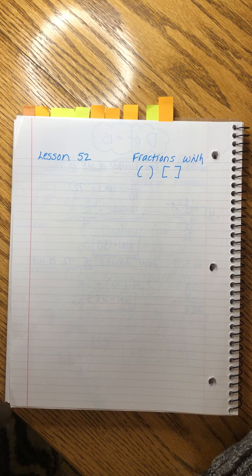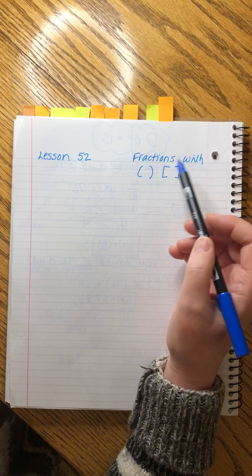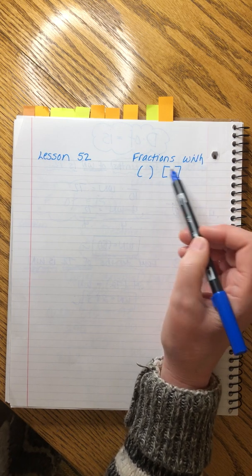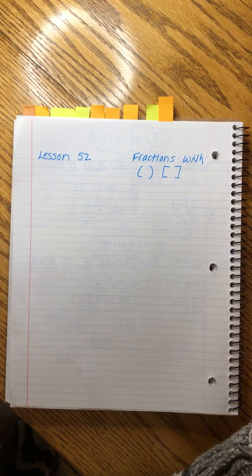We are going to talk about order of operations, and we're going to talk about using fractions with symbols of inclusion. And I didn't want to write out that big long thing. I'd rather just have you write that and go, oh yeah, those are symbols of inclusion.